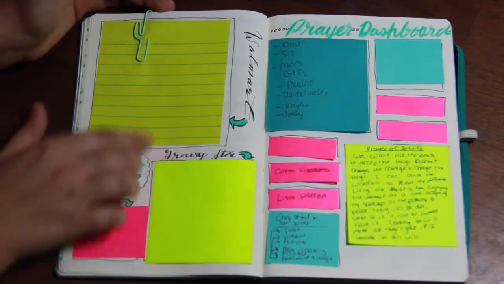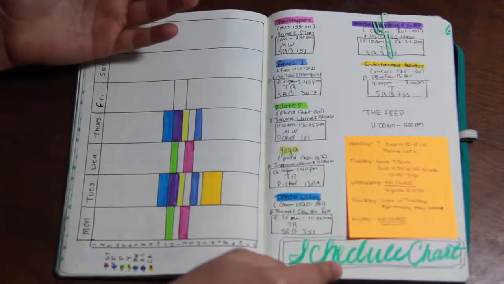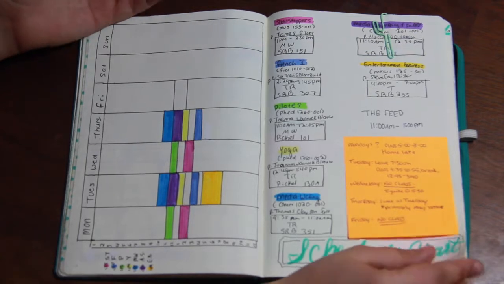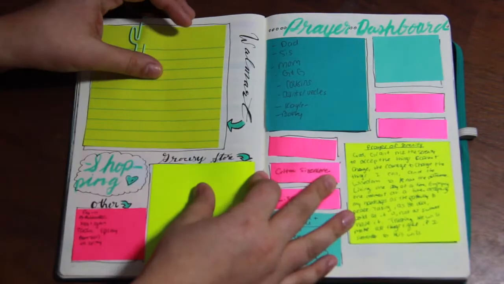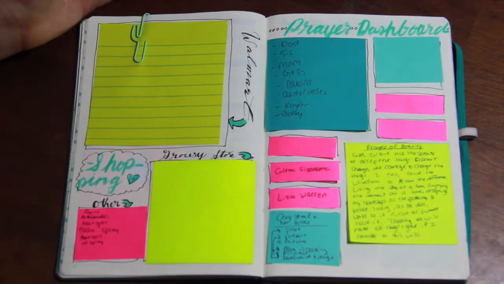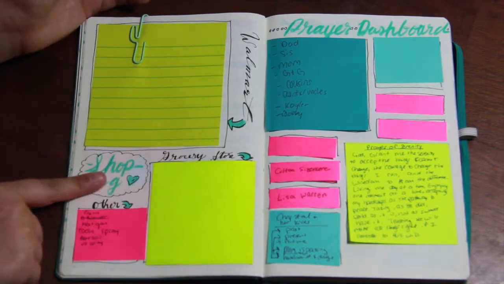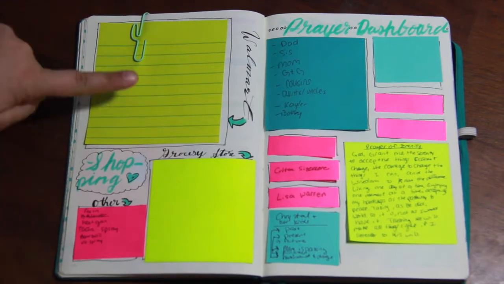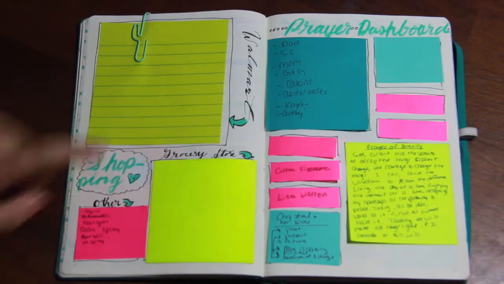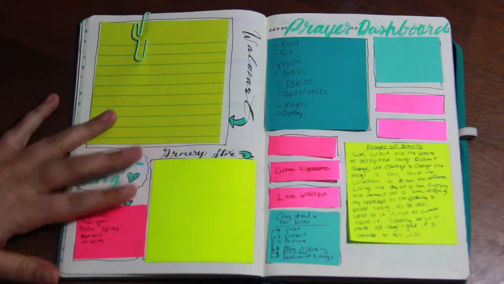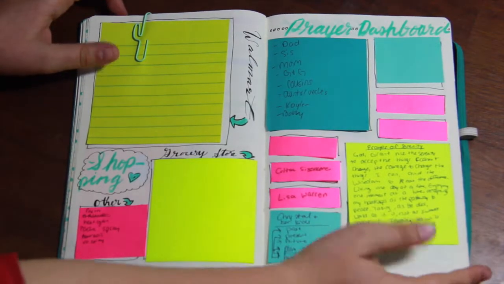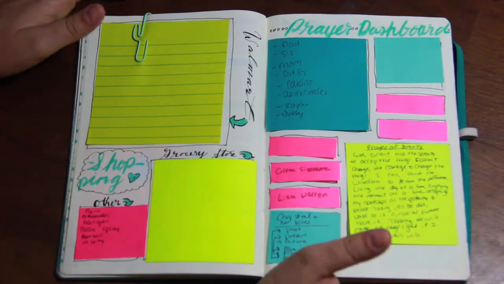Okay, so I forgot to put the header on before I did the page, so there's that. But then we have the same thing happening here, where I forgot to put the header on before I started doing the page, so it's awkwardly here where I had barely any space to write. But I had a Walmart, grocery store, and other shopping lists, and then I had my prayer dashboard over here, which is the exact same thing as what I have now.